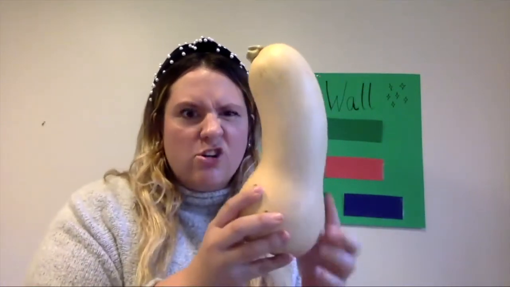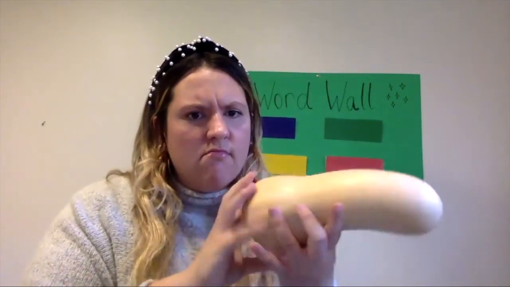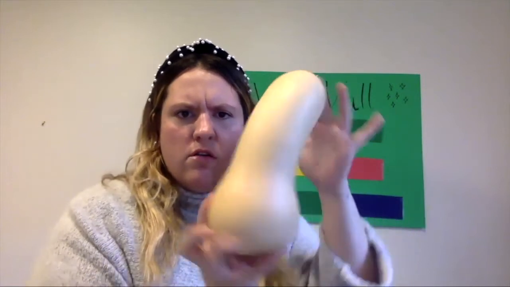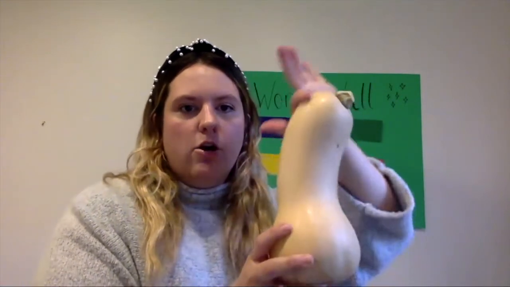Is it a circle? Is it a rectangle? An oval? It's kind of got a funky shape, right? It's more of a curve. See, it curves. That's why they call it a crookneck squash, because it curves. Kind of looks like a cane, like a candy cane.